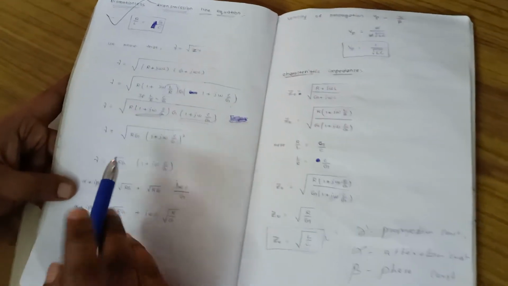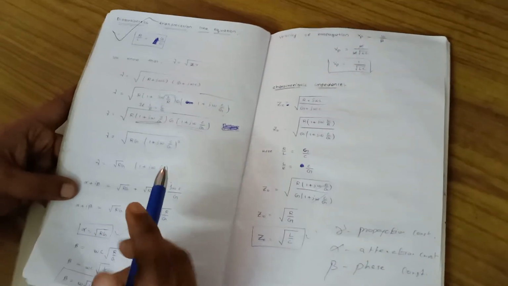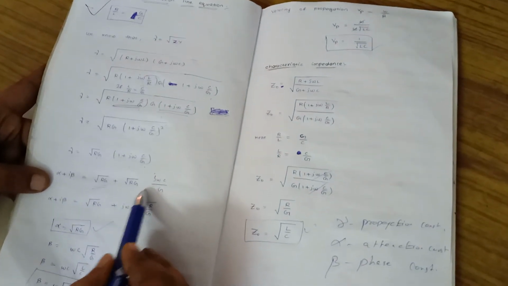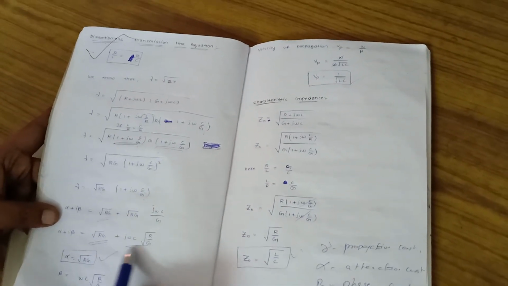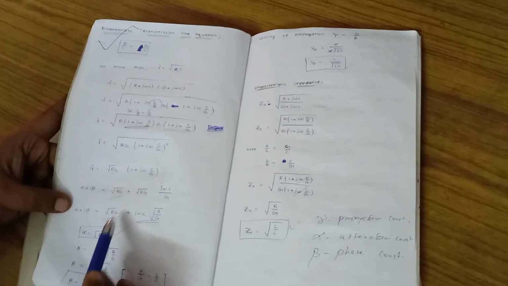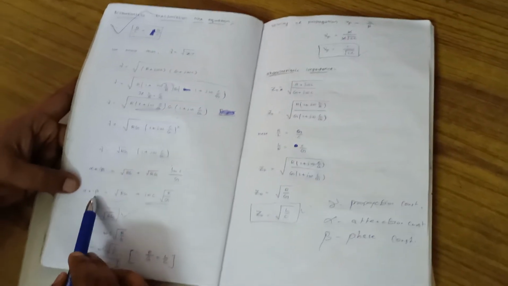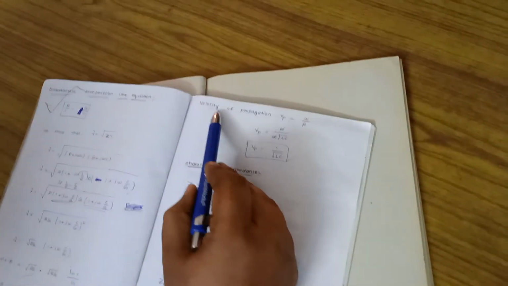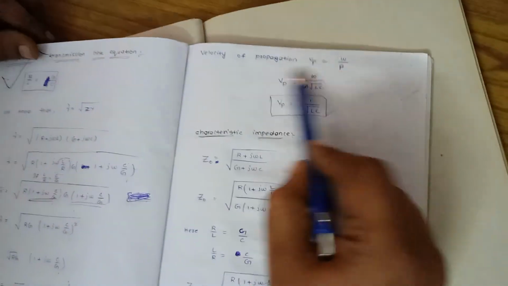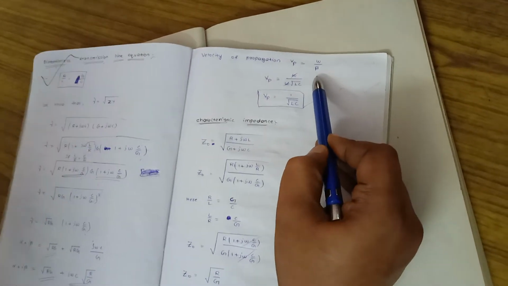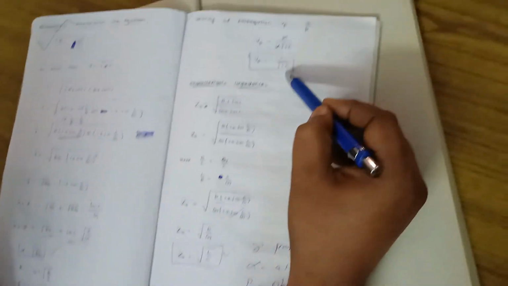Okay, now our aim is we have to find out the alpha and beta value. So again we multiply inside, and multiplying we get this one. We cancel, it is the real part and it is the imaginary part. Here gamma is nothing but alpha plus j beta. This real part is the alpha value. The imaginary part is the beta value. And another thing we have to find out is the velocity of propagation. Velocity of propagation v equal to omega by beta. Beta we already know, now we substitute, omega cancels.